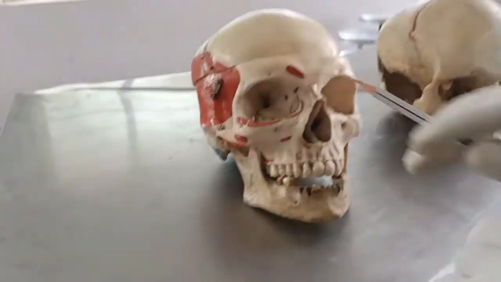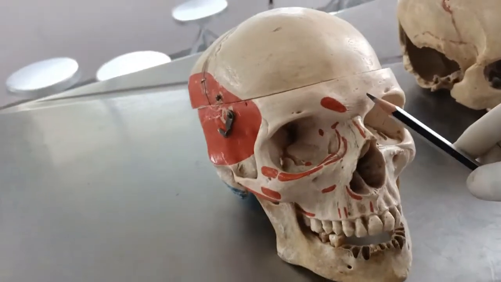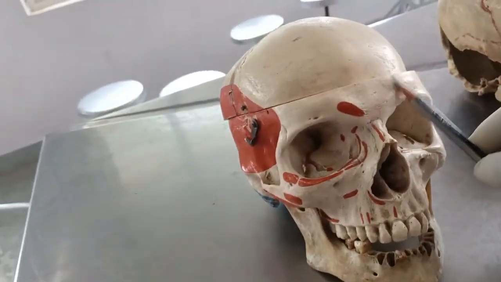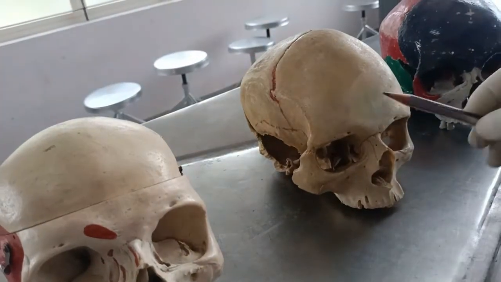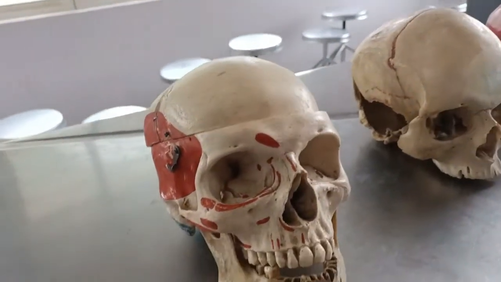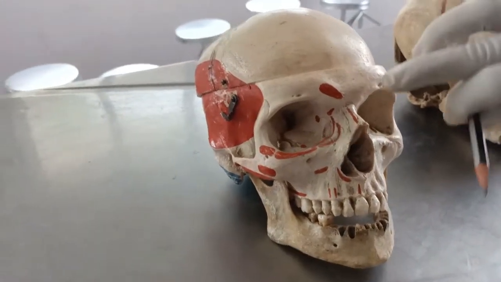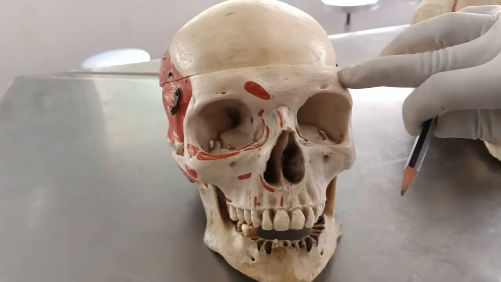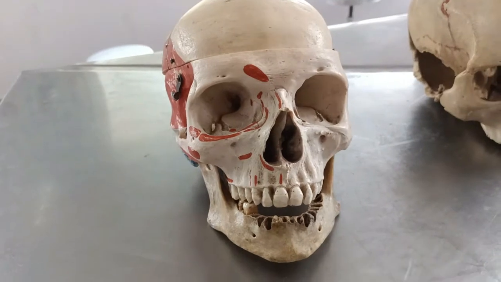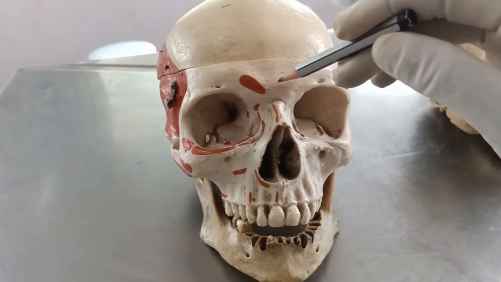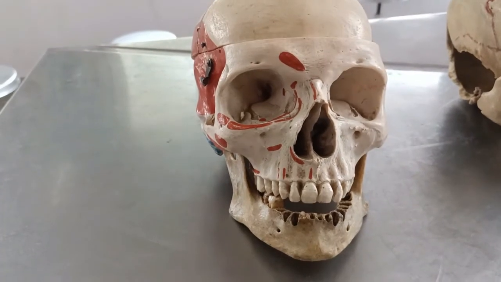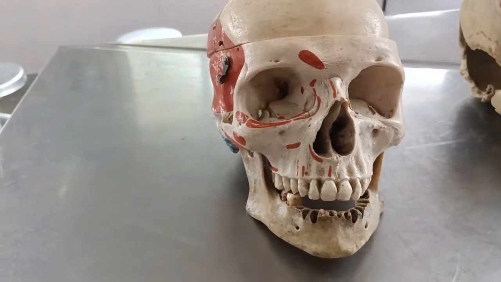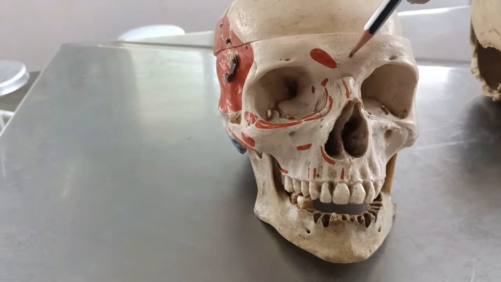Below the frontal protuberance, we can see one bony elevation here. This side also you can see bony elevations. This bony elevation is what we call the superciliary arch. The point which is present between the two superciliary arches is what we call the glabella. Where females used to keep the sticker, no? That point is what we call the glabella.